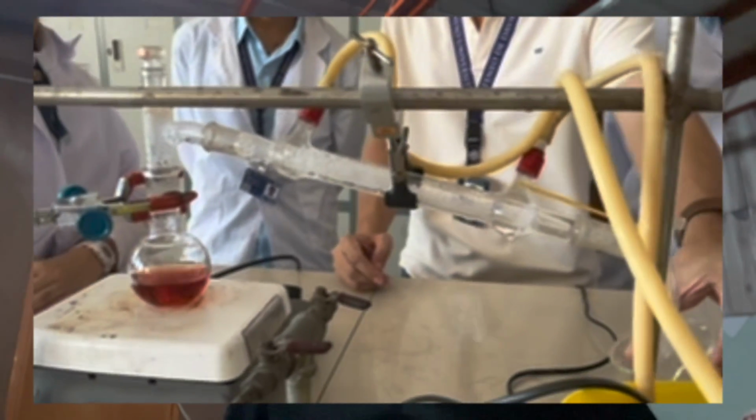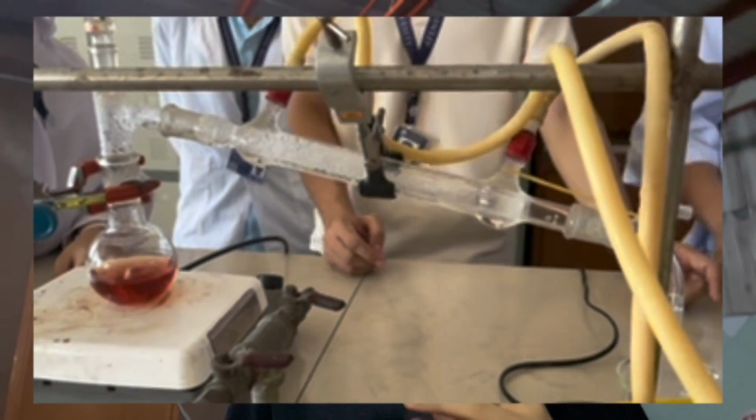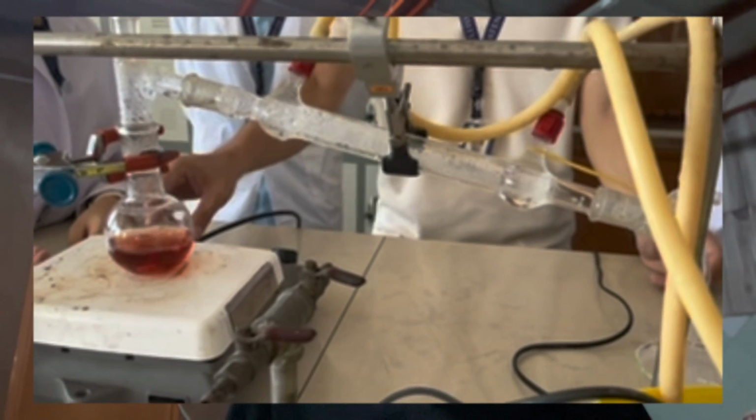We dissolved red dye and 0.4 grams of sodium chloride in 15 to 50 ml of water, poured it into the flask, and heated it until it boiled. The water vapor rose, leaving behind salt and dye. They condensed into clear liquid.